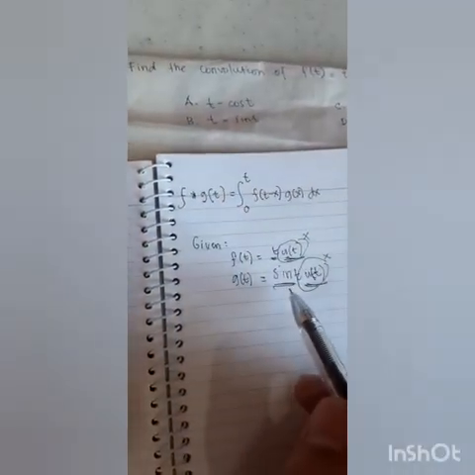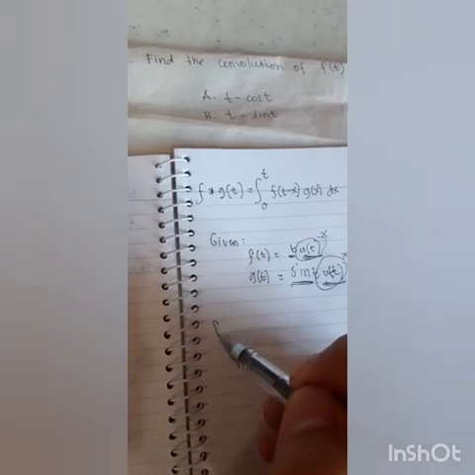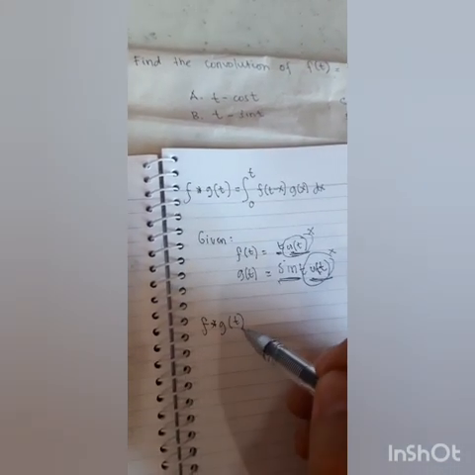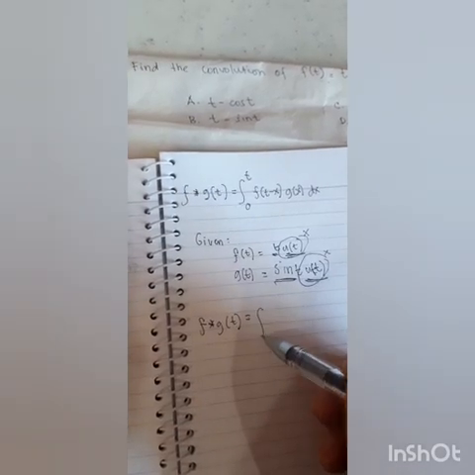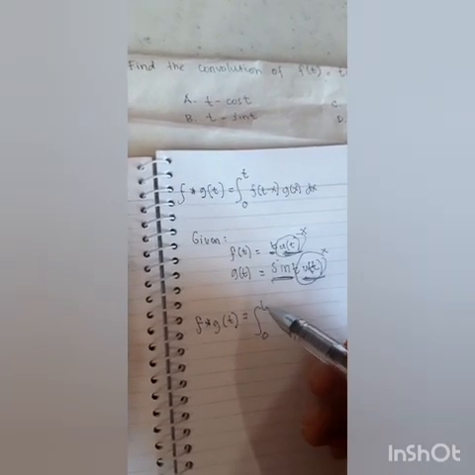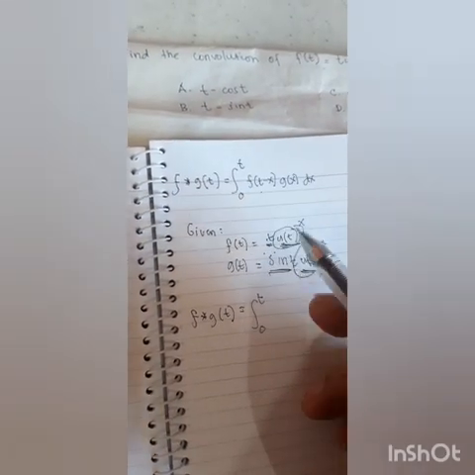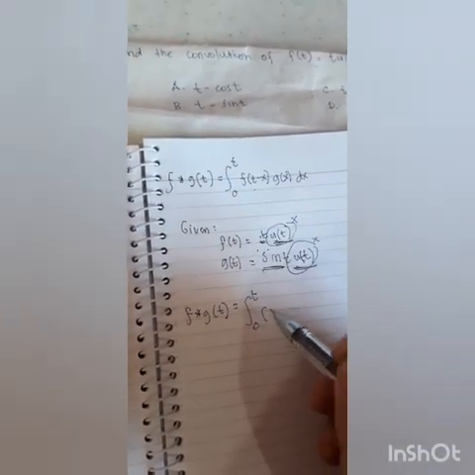So, isasubstitute natin to sa equation. 0 to t, f of t, substitute yung t minus x sa t. So, labas niya is t minus x.